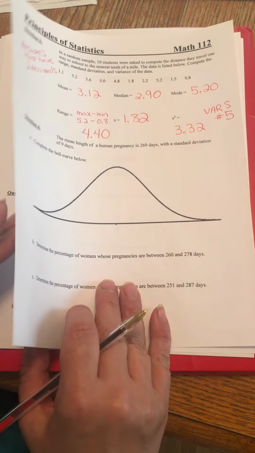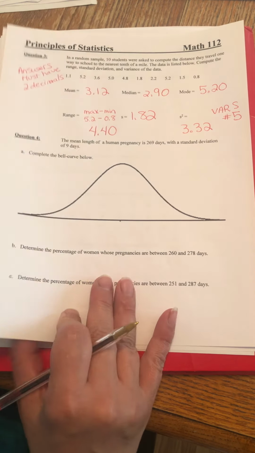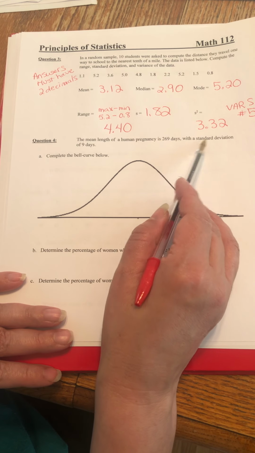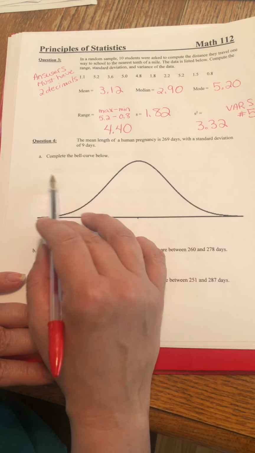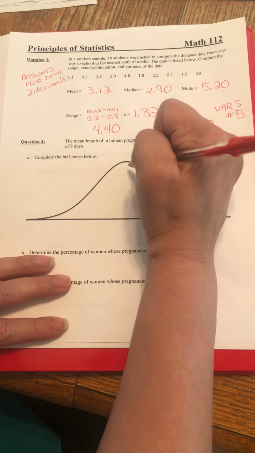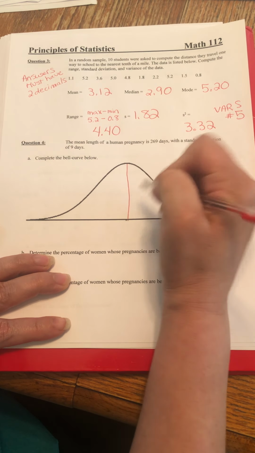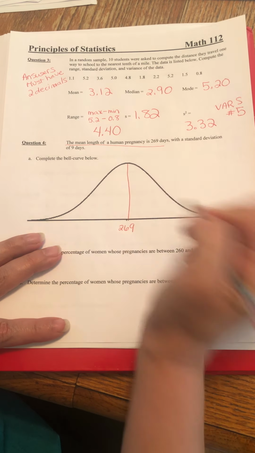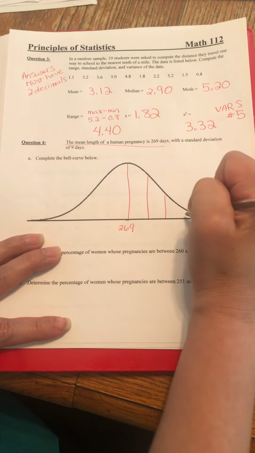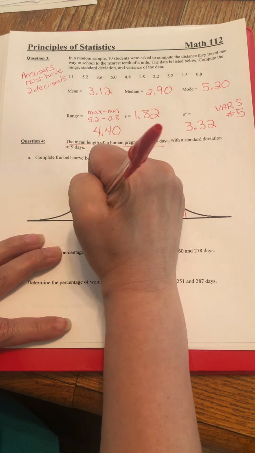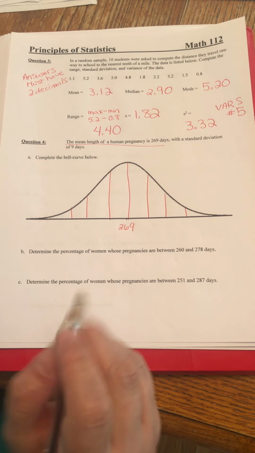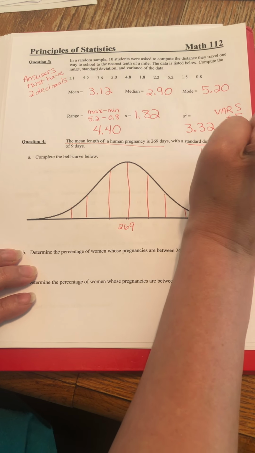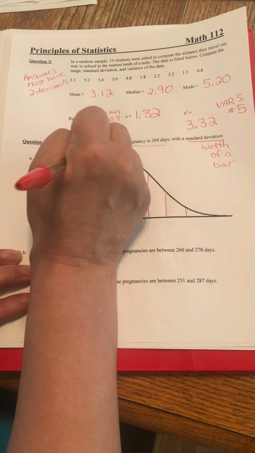Let's see if we can make it through one more question before I need to stop the video. The mean length of a human pregnancy is 269 days with a standard deviation of 9 days. Complete the bell curve. We learned that the mean goes in the middle. The mean was 269. Then we learned 1, 2, 3 bars up, 1, 2, 3 bars down. And we learned that the standard deviation is equal to the width of a bar. And the width is 9.